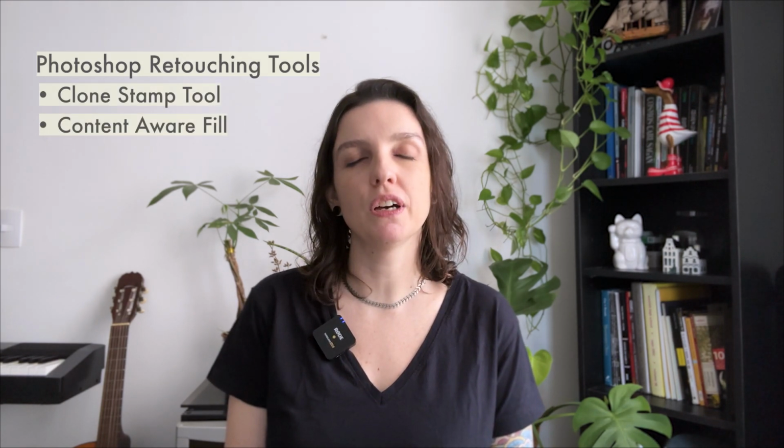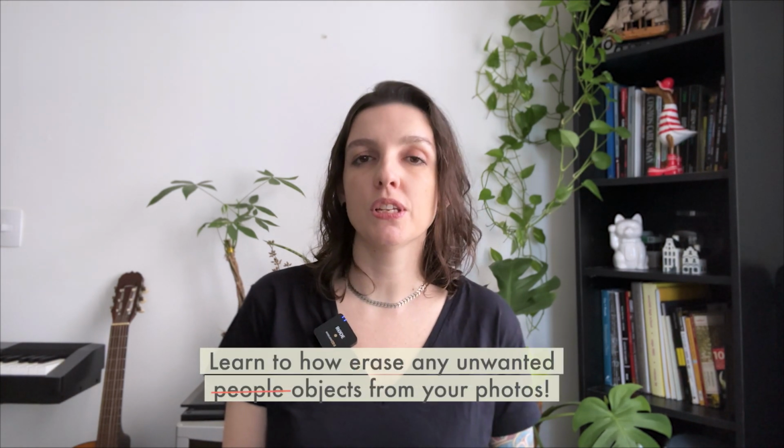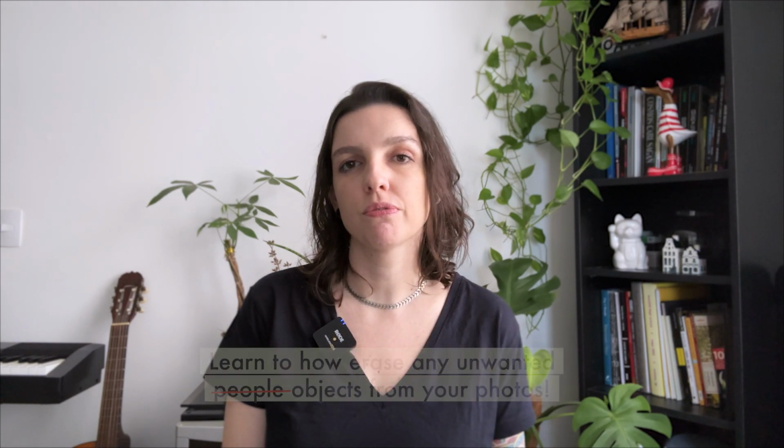We'll dive right into Photoshop retouching tools, like the clone stamp, the content-aware fill, the healing brush, the patch tool, and don't worry, these skills aren't just useful for removing designs. You can also use them to erase any unwanted objects from your photos. So if you ever had a great stock image that just needed a little tweak to become the perfect mockup, you're in the right place. Let's get started.